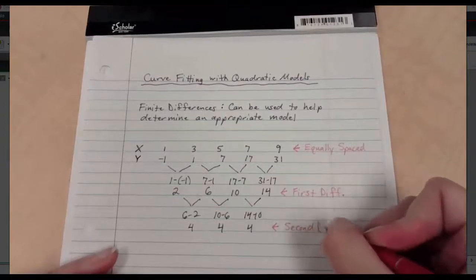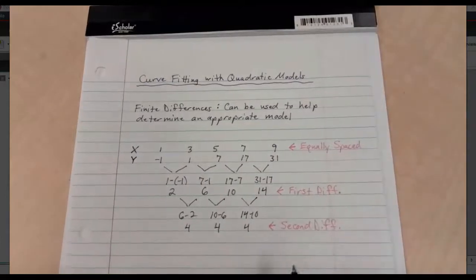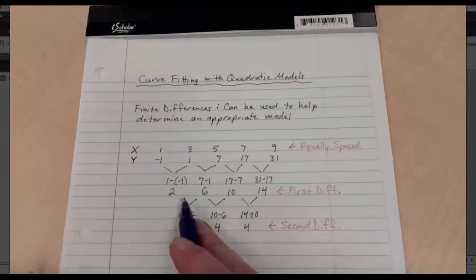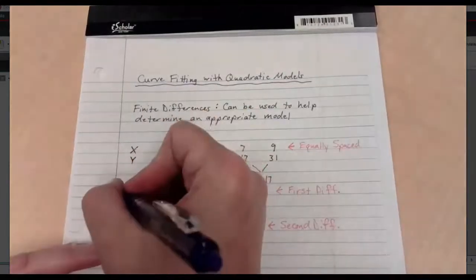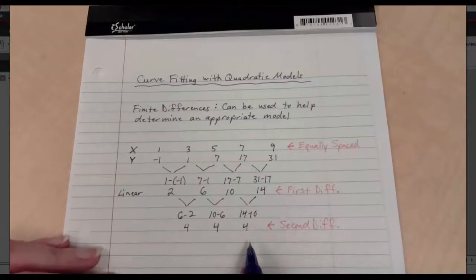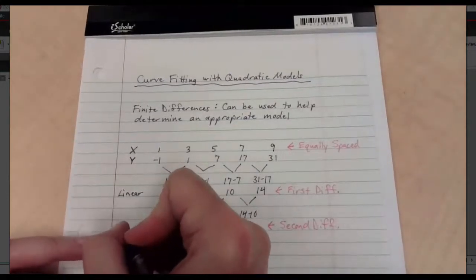Second differences are all 4s. That's that consistency we're looking for. And, okay, so if first differences, first degree, that determines linear. Second differences, second degree, that's quadratic. Quadratics are x squared.